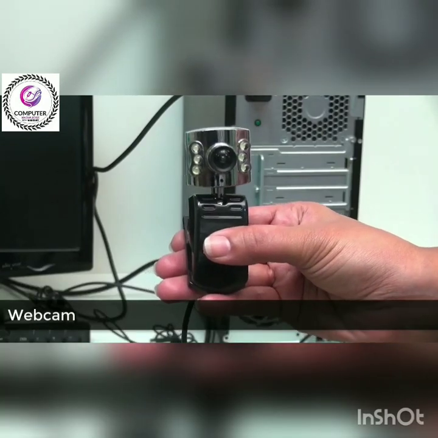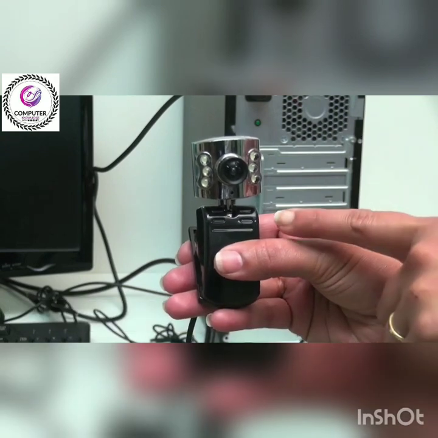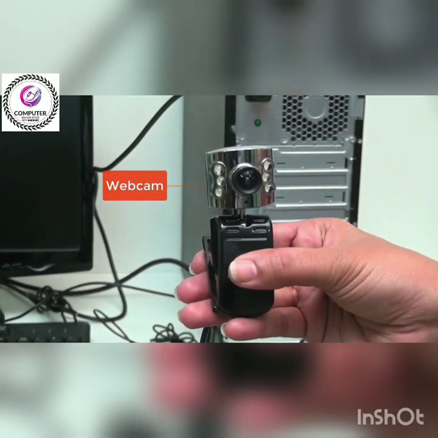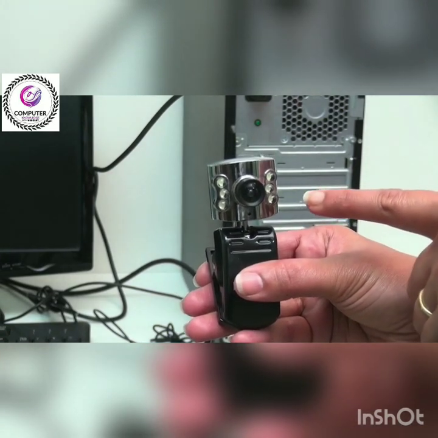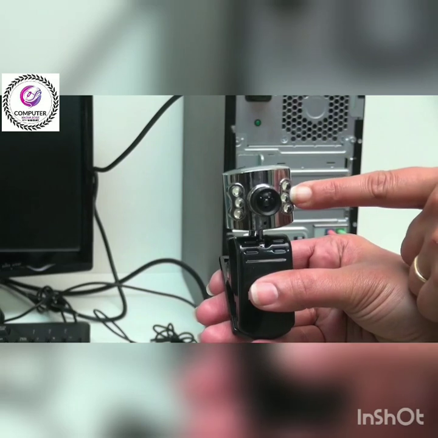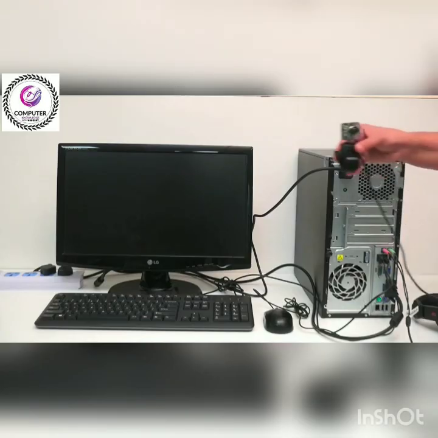Webcam. If we need a camera while using the computer, then we need to attach a camera similar to this one. It is known as a webcam. Sometimes the webcam consists of LED lights which help light up things in low light.